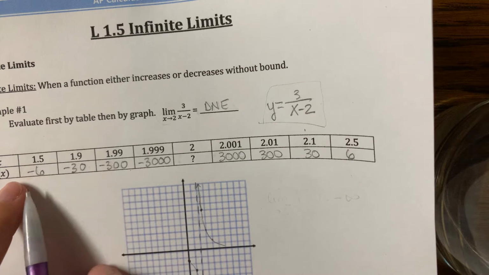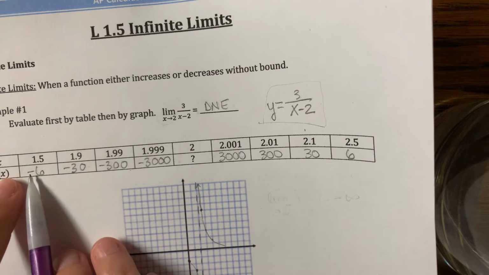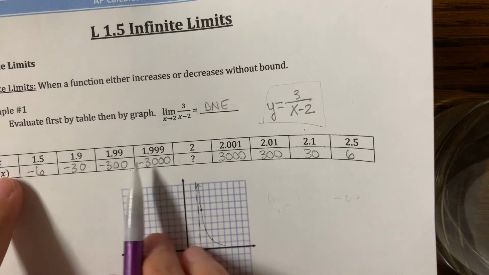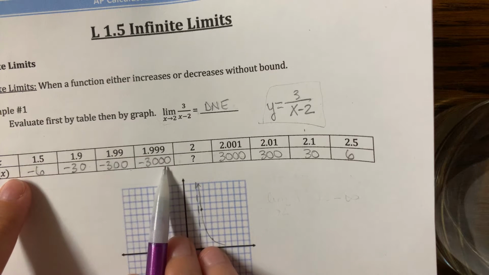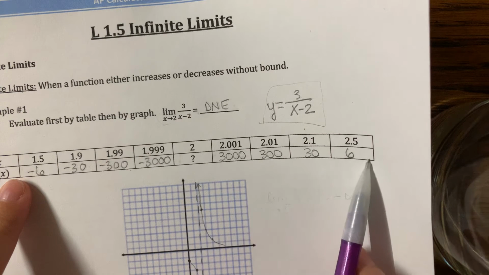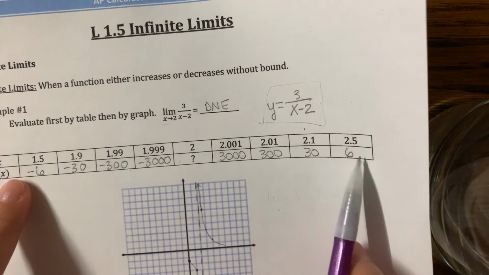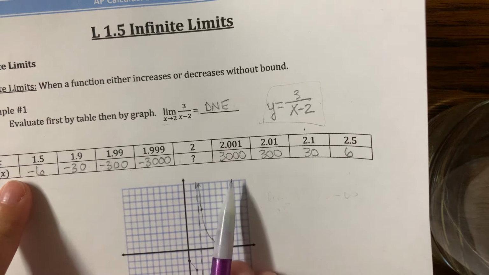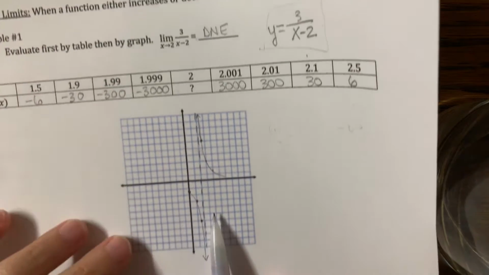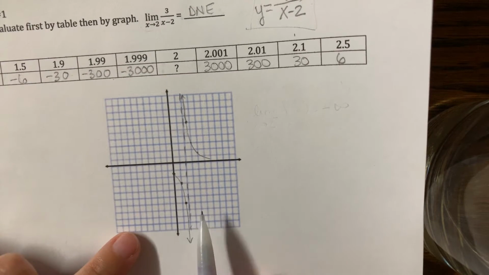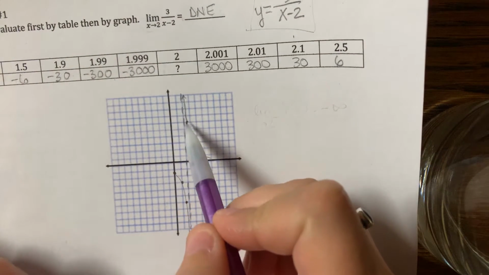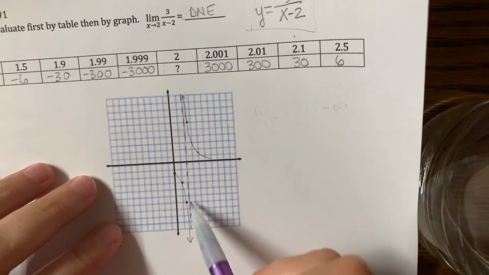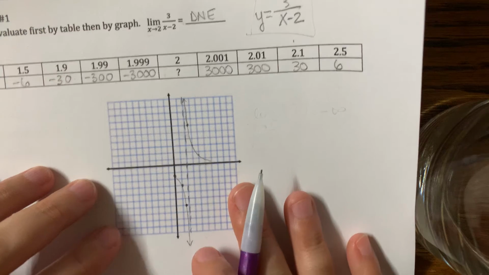And what it looks like to me is these numbers keep getting to be larger and larger negative values, so smaller and smaller numbers, which to me means that's going to negative infinity. But on this side, as I get closer and closer to 2, it's getting bigger and bigger values, which makes me think it's going to positive infinity. Okay, so then when I look at it graphically, I do see that that is what's happening. So I have this asymptote right here at 2, which is giving me this does not exist limit.